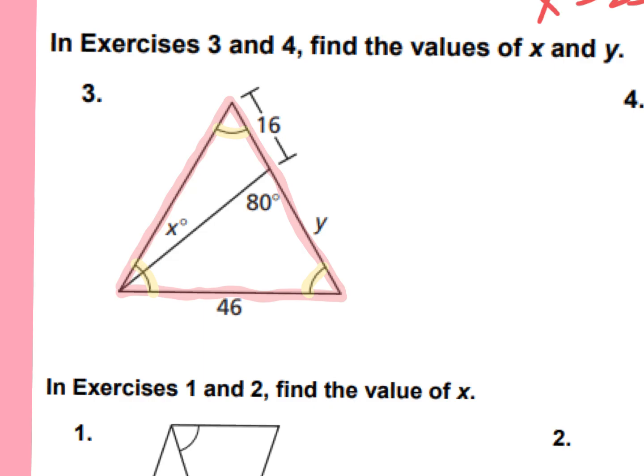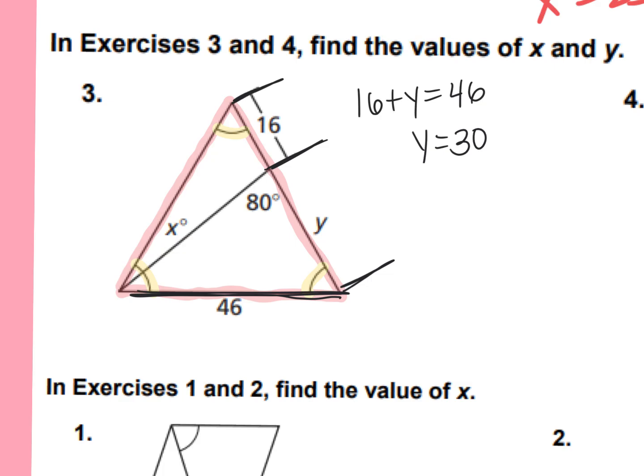With that being said, if they're telling me that this side is 46, doesn't that mean that this side here is also going to be 46? Right? And they're telling me from here to here is 16, and from this piece to this piece is y, so doesn't that mean if I do 16 plus y, it's going to equal 46? Right? So right away, I could solve for y by subtracting 16 on both sides, and I get y is 30. Are we good with that? Now, finding x is going to be a little bit more challenging.